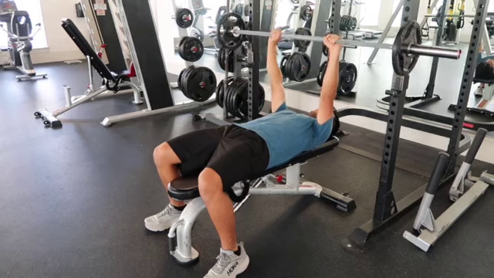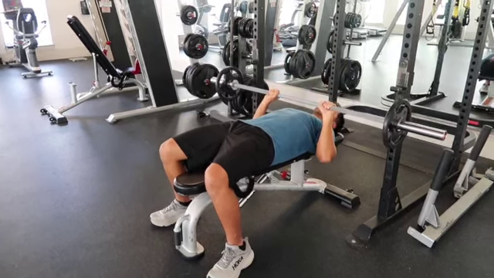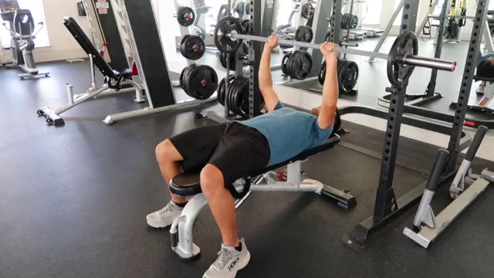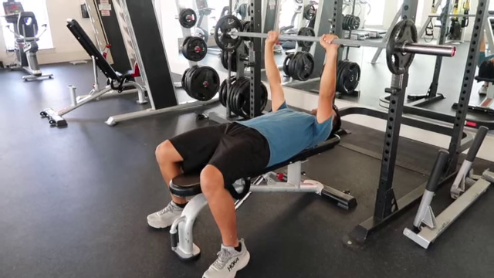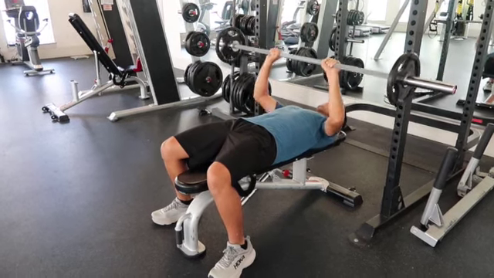You want to pause at the top, pause at the bottom, and you don't want to bounce the barbell off your chest. That is one common mistake. Another would be to be overloading the barbell, so you do want to find a comfortable weight so you could have multiple reps.